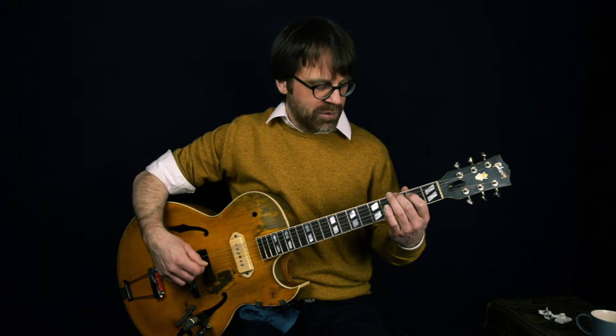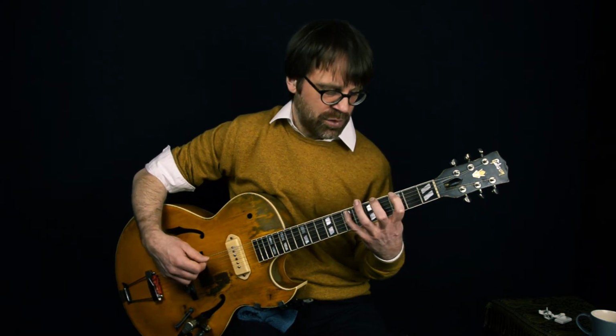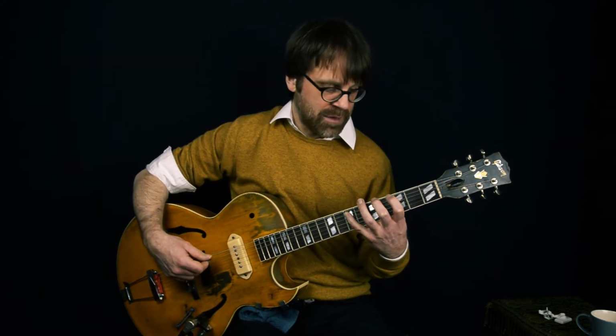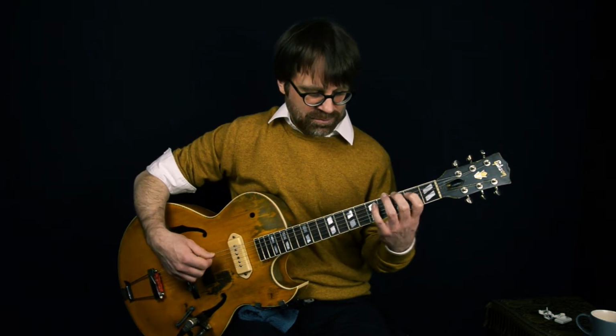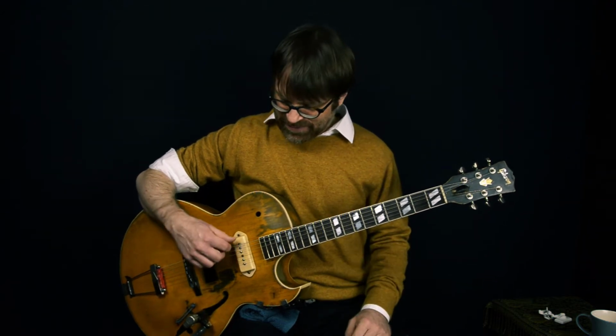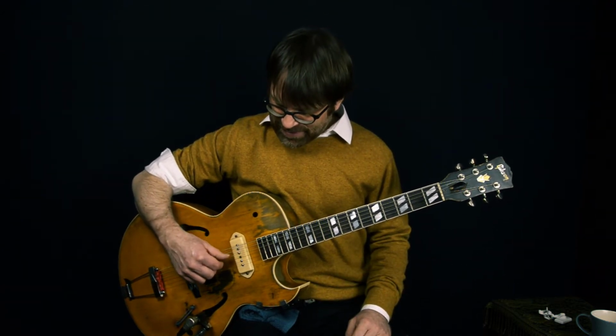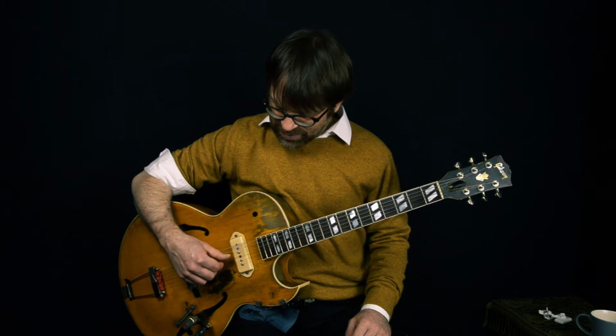So 2, it's written there. 1 plus 2. So 1 on the E string and 2 on the A string. So this is our pattern. And the beauty of it is that because the guitar is tuned in that way, every other pair of strings is tuned in perfect fourths.